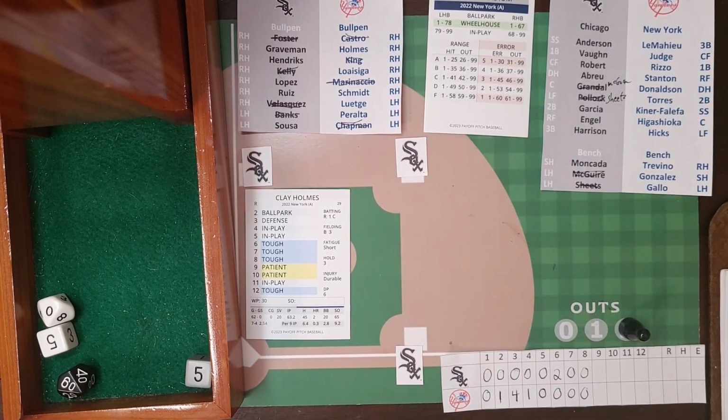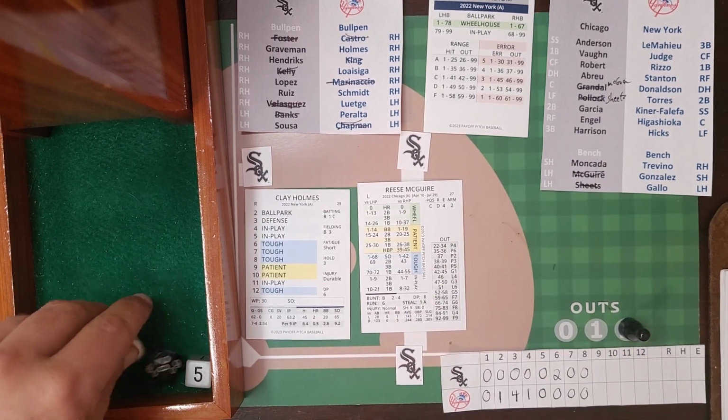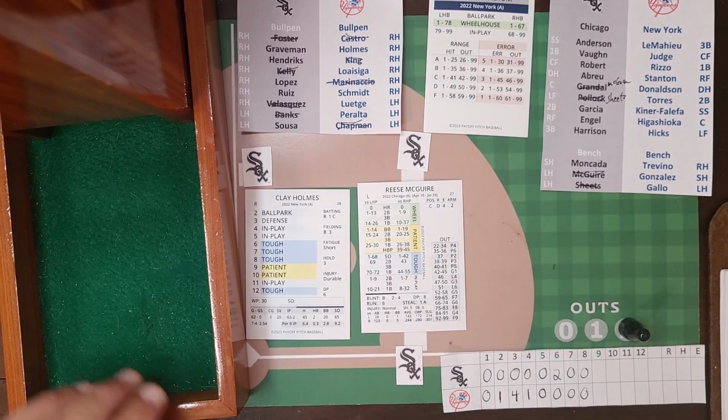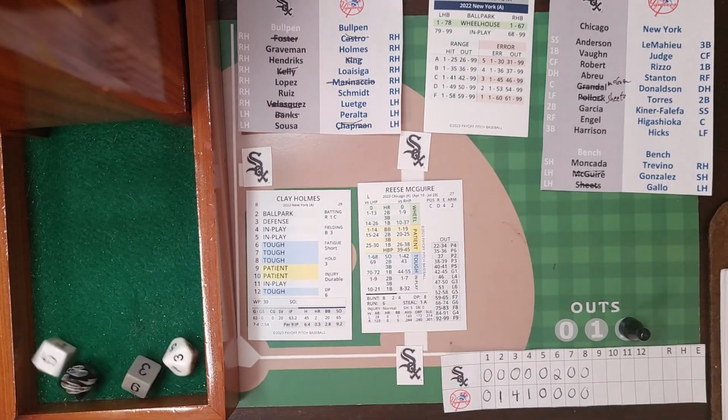And now they're in real trouble as Reese McGuire comes up. 6-5. Yankee fans are grumbling at the stadium. They were up 6-0 after 5 innings, and now all of a sudden it's 6-5 here in the 9th, and they can't get that final out. Here's Clay Holmes again trying.